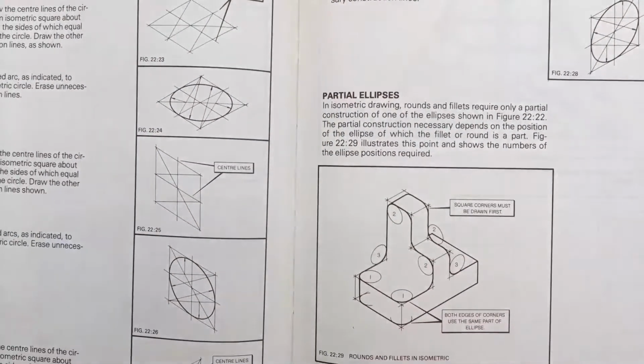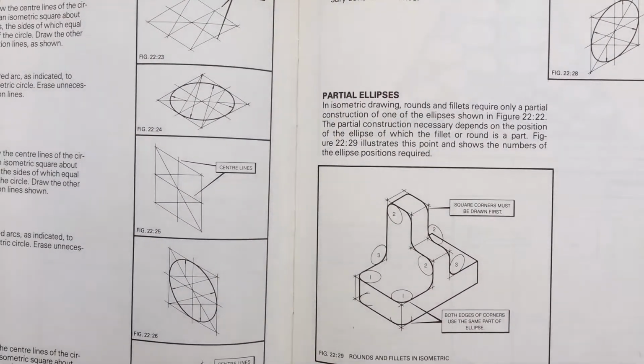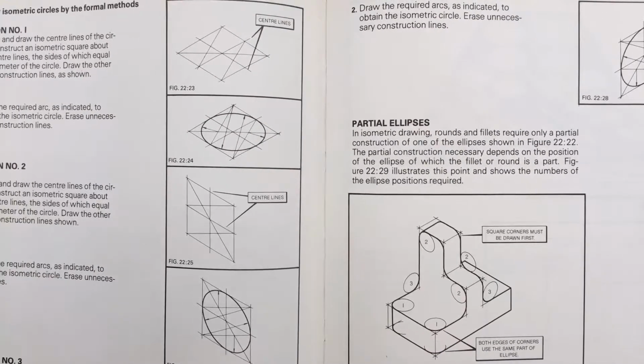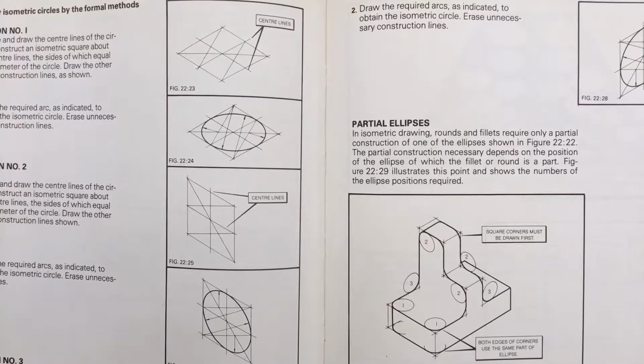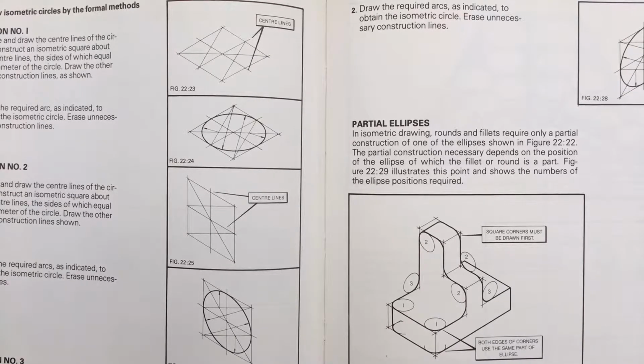Now I have a handout for this, and it's got a really good layout of how you set this up. So what I might do is get you folks to go and download that and refer to it. If you go into the ADT1 channel, I've put in the PDF for this. This is the one on isometric circles, and we're just going to step through that here.